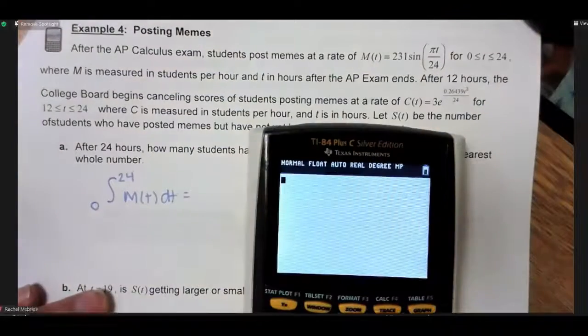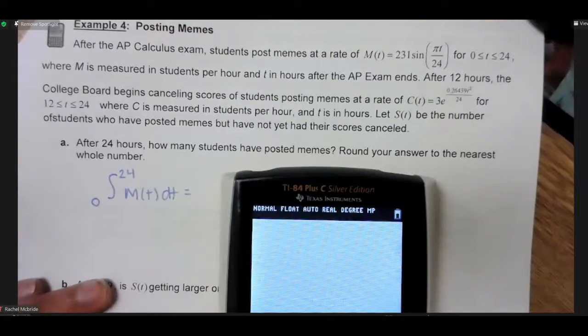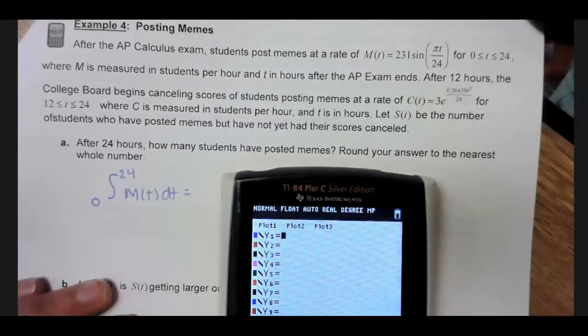I wanted to get a calculator that didn't have lines on it. So what I would do personally is type M of T in Y1, because I don't know if I'm going to need it again. So why not type it so that I don't have to type it over and over?